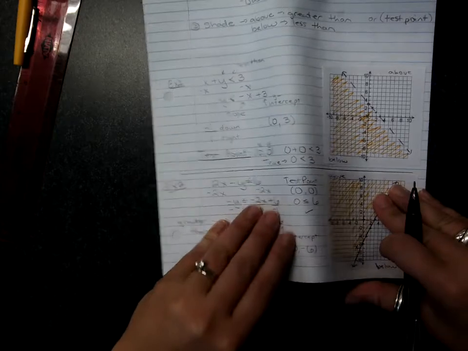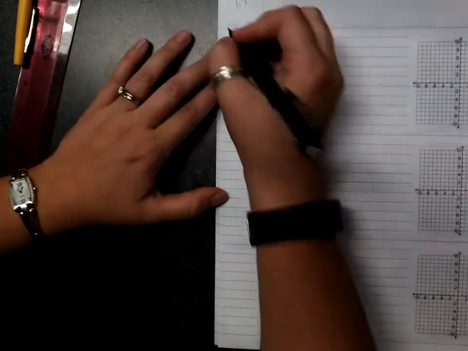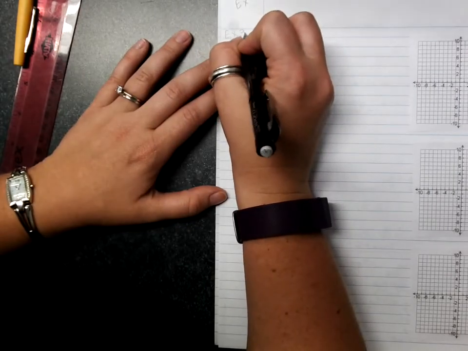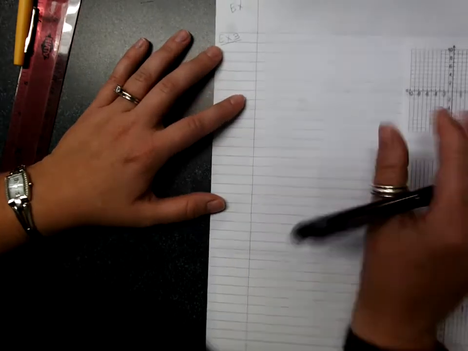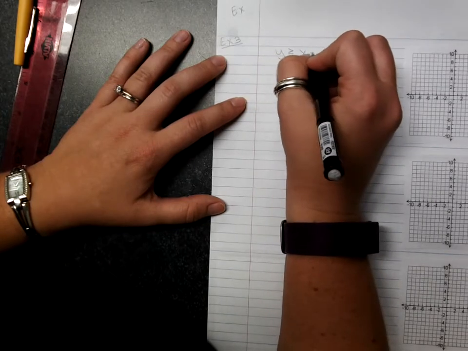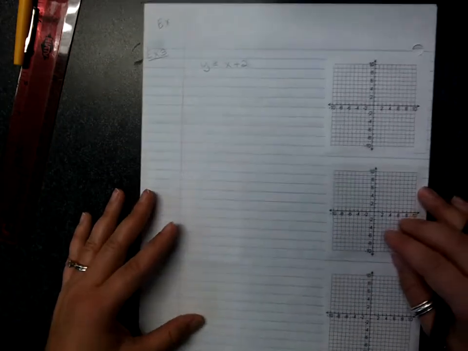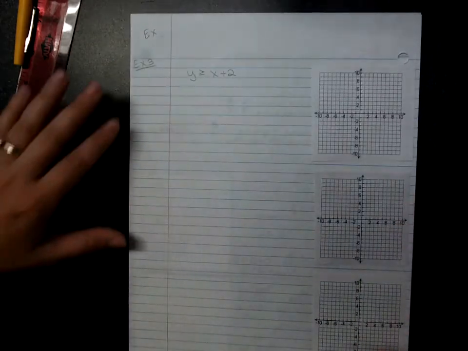Alright, let's move on to another example. On the back of that same page is an example page. We're going to do a few more of these. So example 3, we have y is greater than or equal to x plus 2. Good news, it's already solved for y, so we just can jump right into graphing.